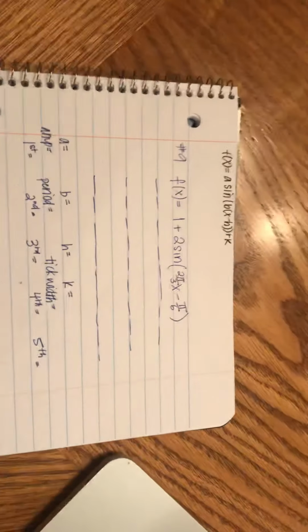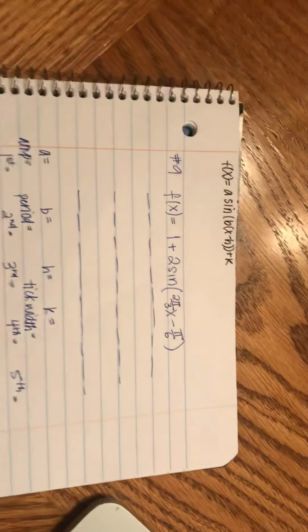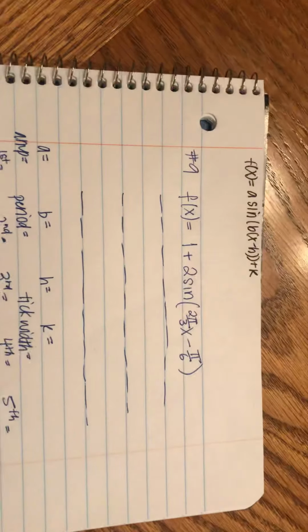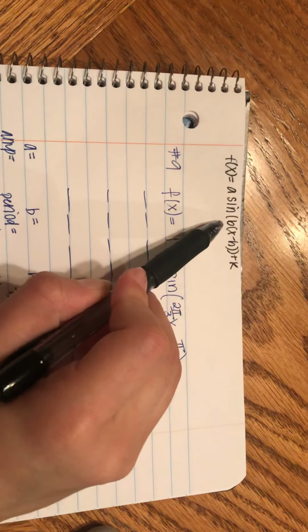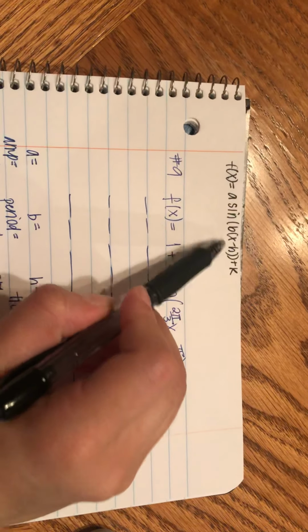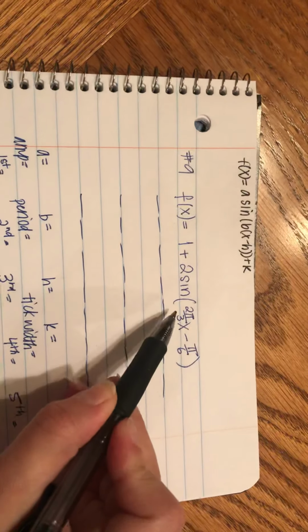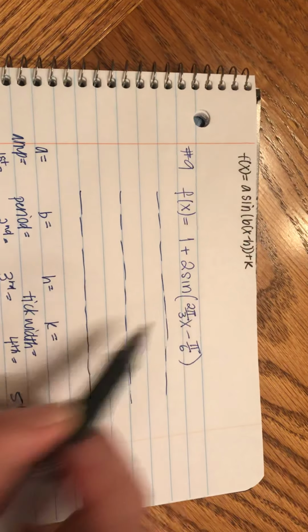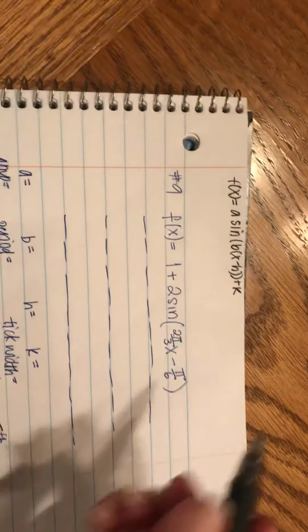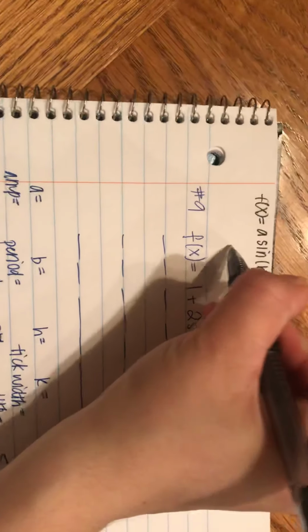Okay, so the next example I'm going to look at is number 9. What I want you guys to focus on in this one is notice how we always have the b pulled out in parentheses from x minus h, and this b value has not been pulled out. It has not been divided out. So we're going to have to rewrite this one. I'm going to rewrite it just on the top here.